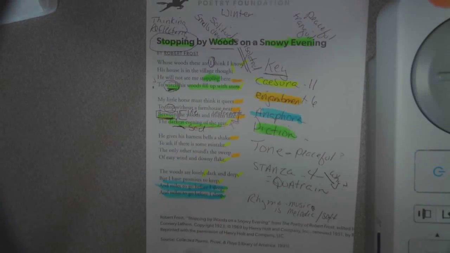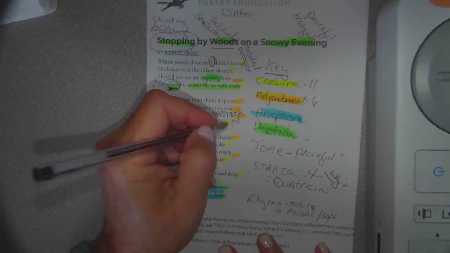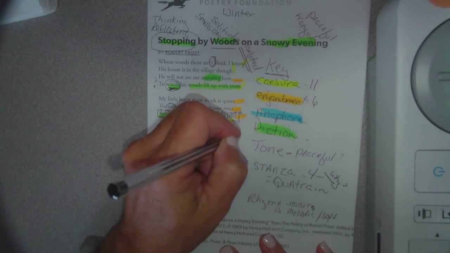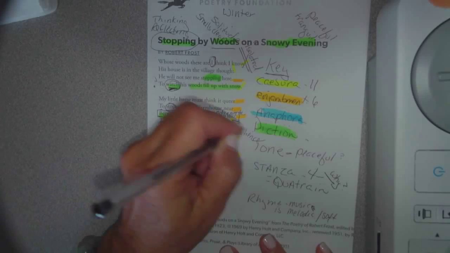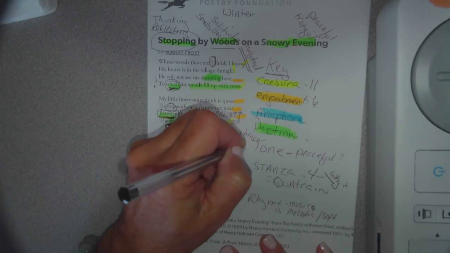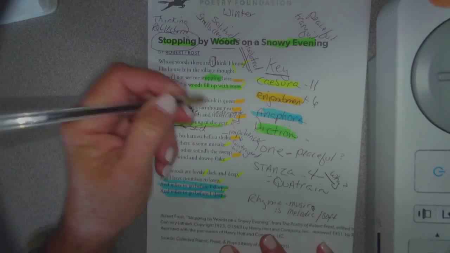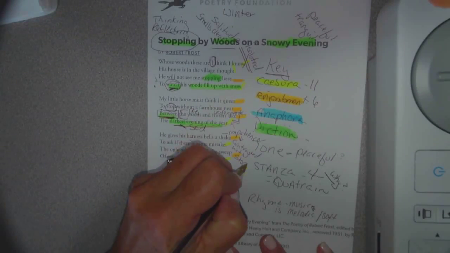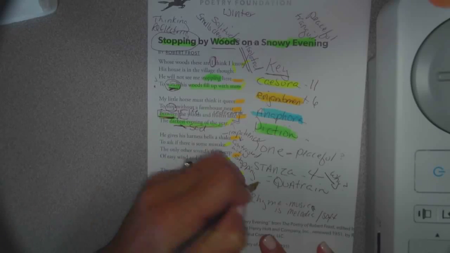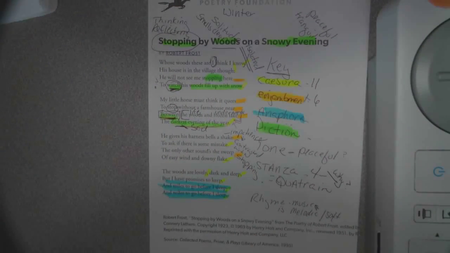And then the horse, what does he do? He gives his harness bells a shake to ask if there is some mistake, period. So we have a sense of impatience with the horse, contrasted with stopping.